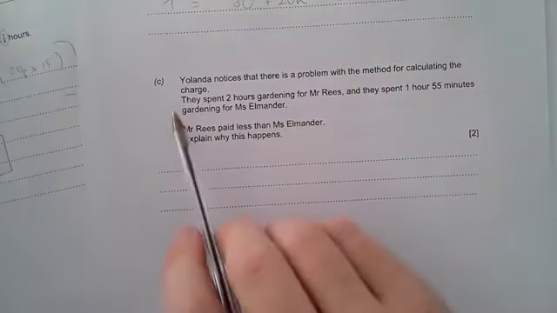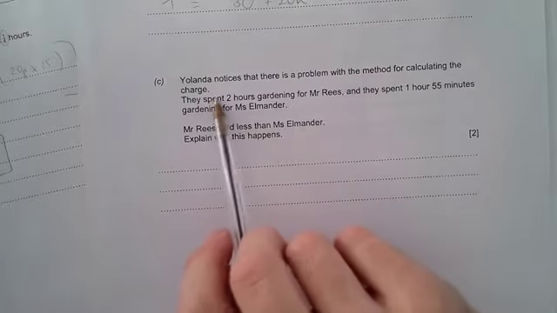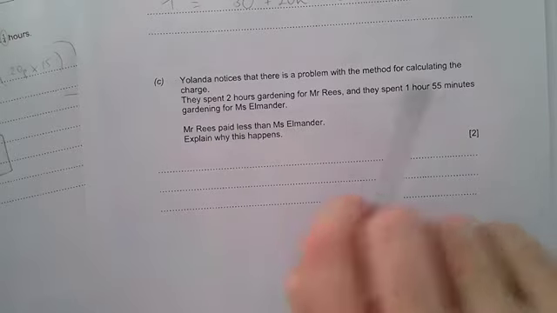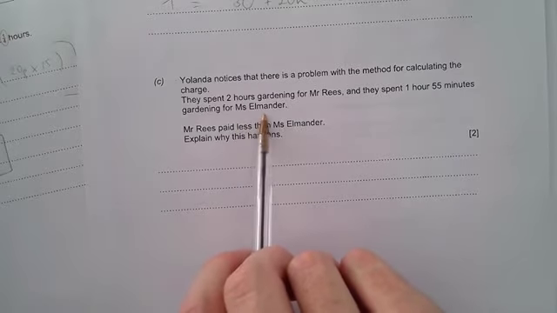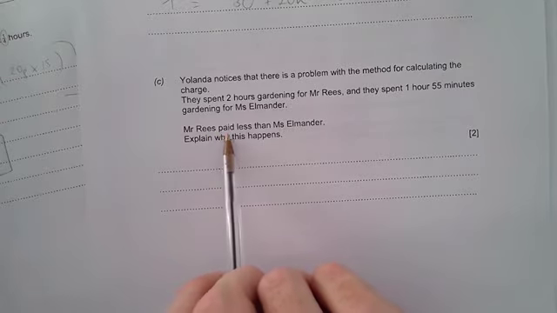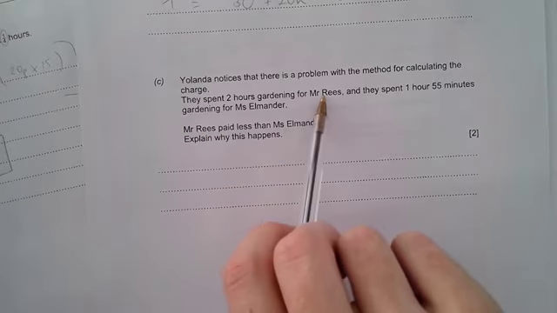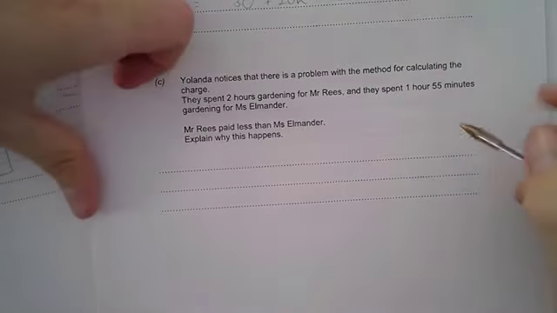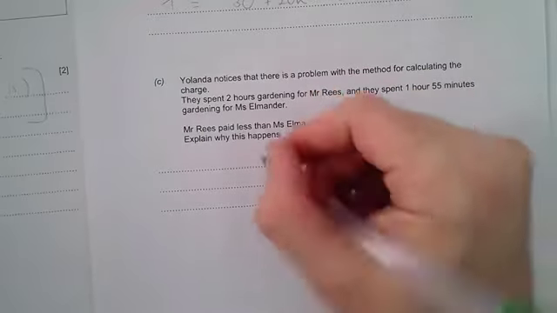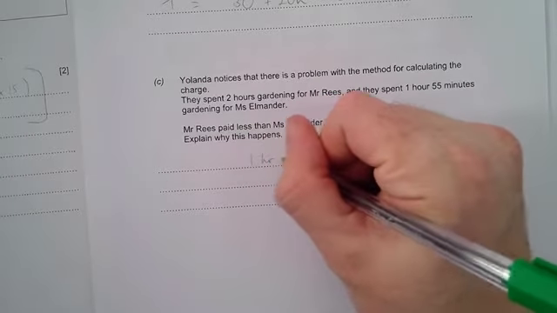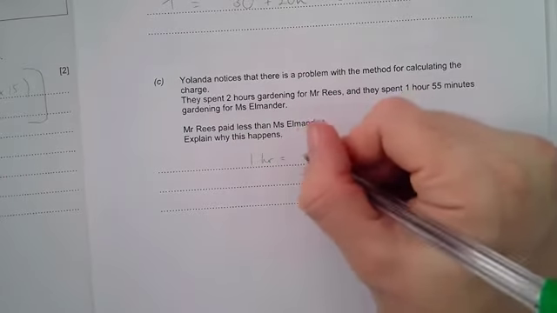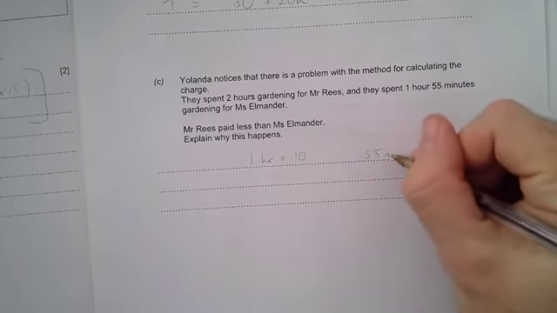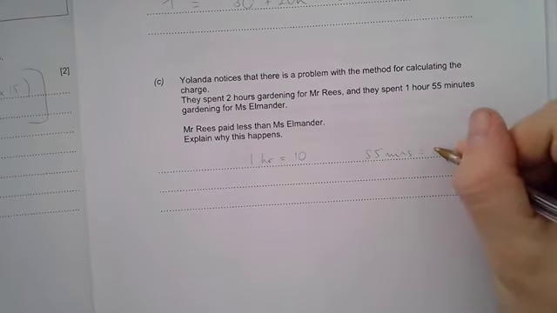And then finally it says, Yolanda notices that there's a problem with the method for calculating the charge. They spent 2 hours gardening for Mr. Rees, and they spent 1 hour 55 minutes gardening for Mrs. Elmander. Mr. Rees paid less than that person. Now Mr. Rees actually had more time spent on his gardening, an extra 5 minutes, so he should technically be paying more. So if we go and work out what the problem is, the 1 hour would have come to 10 quid. And then the 55 minutes will come to 20p.